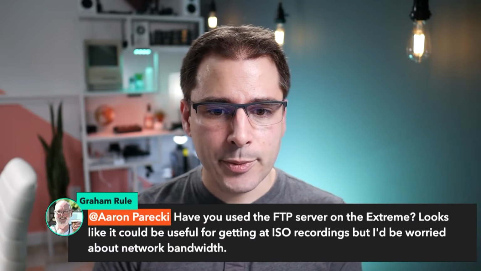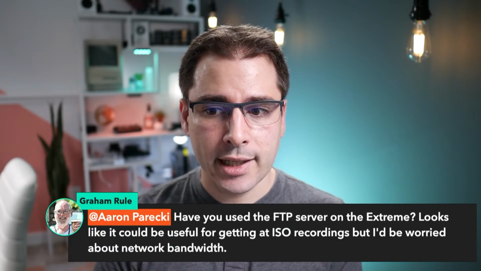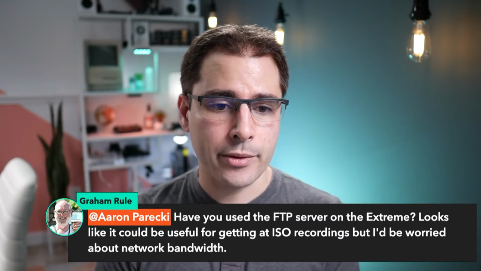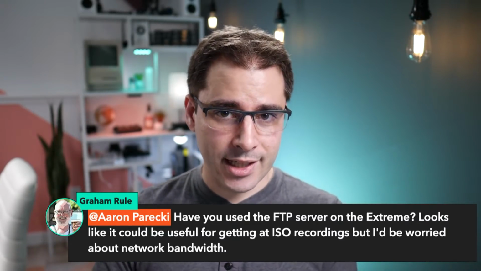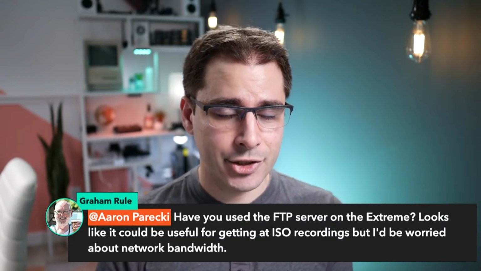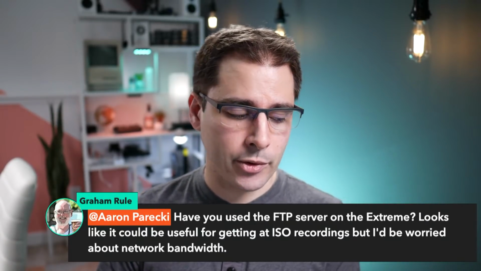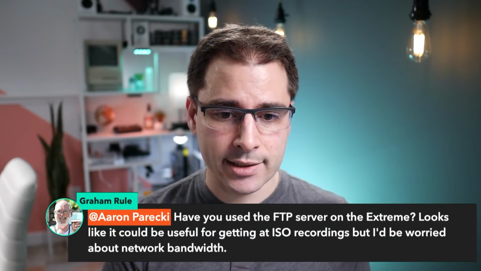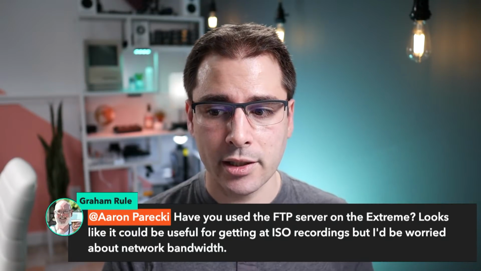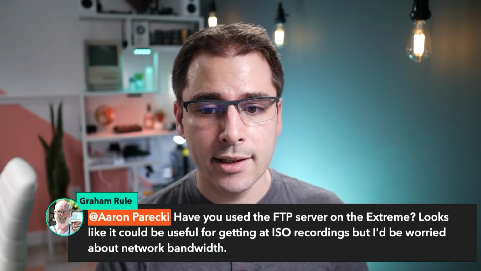Oh yeah, have you used the FTP server on the Extreme? Looks like it could be useful for getting ISO recordings, but I'd be worried about the network bandwidth. So they did put a gigabit network card into the Extreme, so it shouldn't be a problem anymore. I haven't actually tested it. I meant to test it yesterday and totally forgot because I was working on the stand design instead. But yeah, it should be fine now.